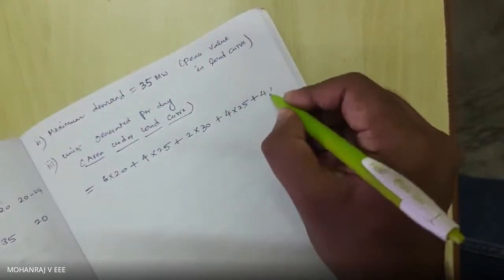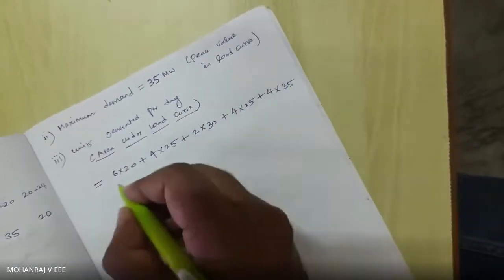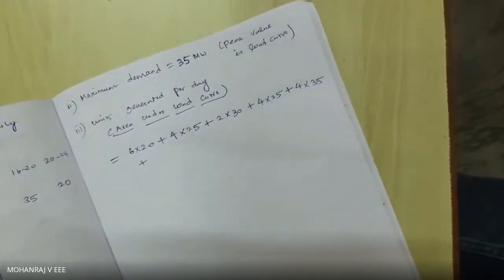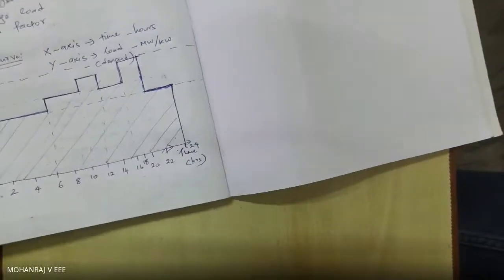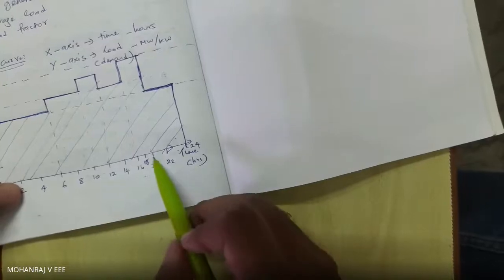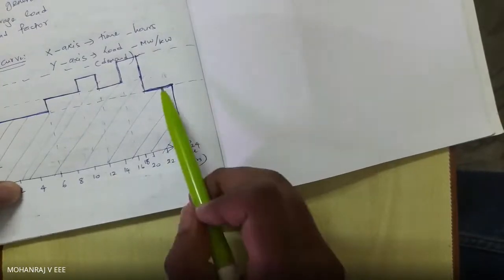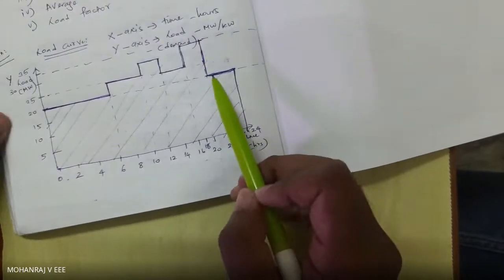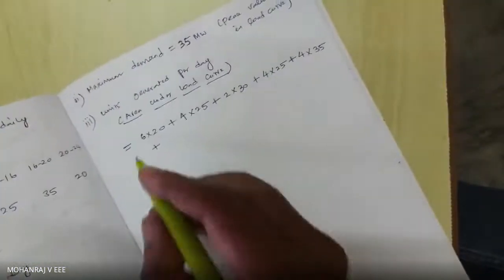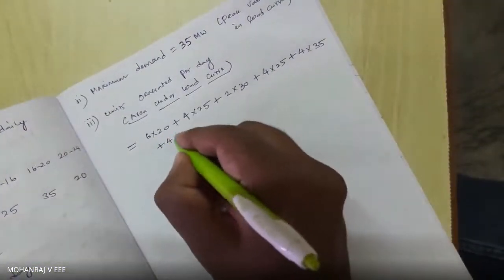So 4 into 35, right? Then plus from 20 to 24, the length is 4, whereas the breadth is 20. So 4 into 20.